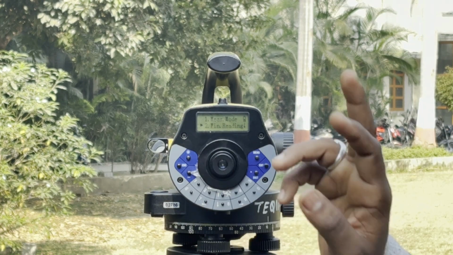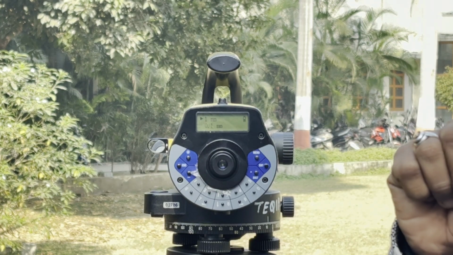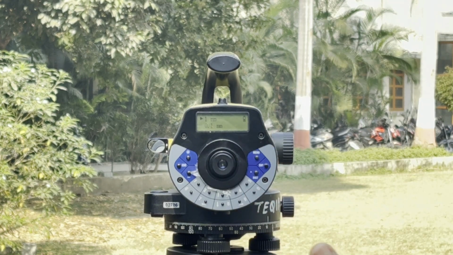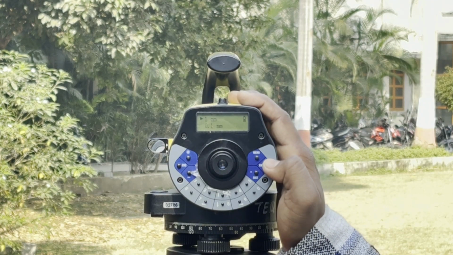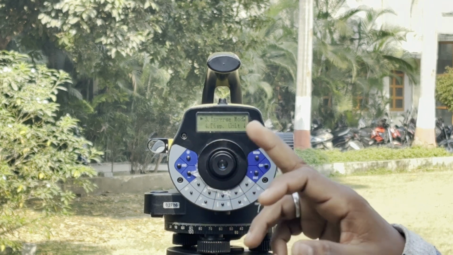Now minimum reading, we have other options. Generally in the dumpy level and the auto level, we have a least count of 5 mm. But here we have 1 mm and 0.1 mm. So for this practical we choose 1 mm as the least count. Okay, minimum reading. Then the inverse mode will be there.